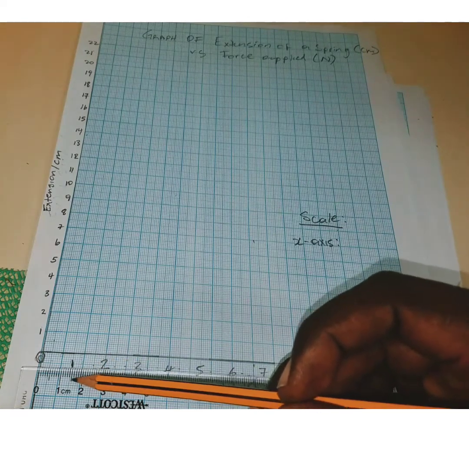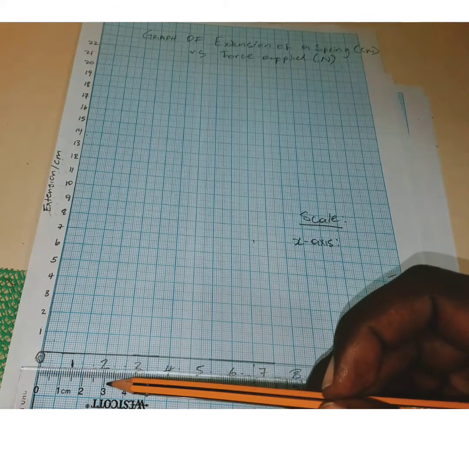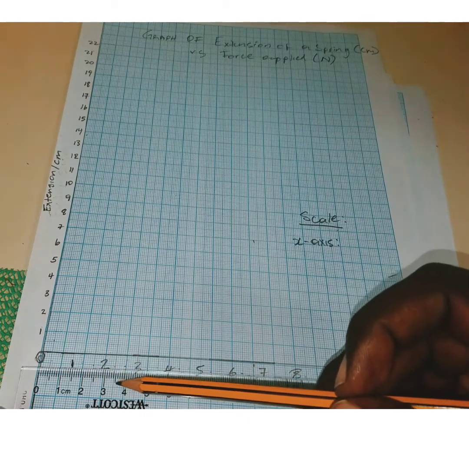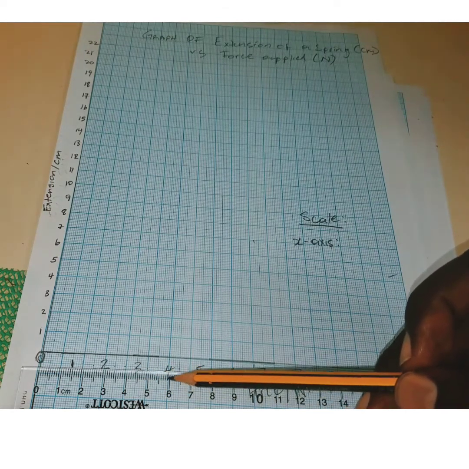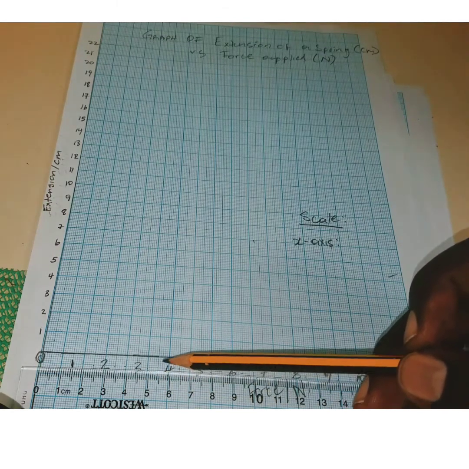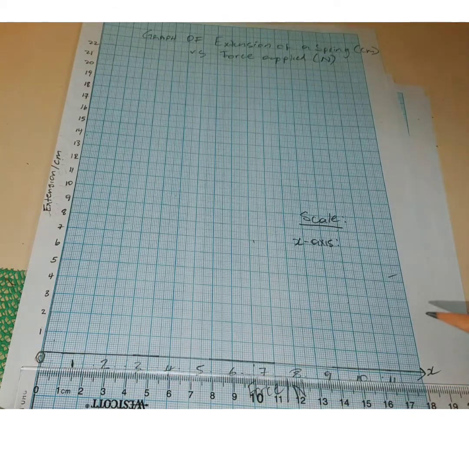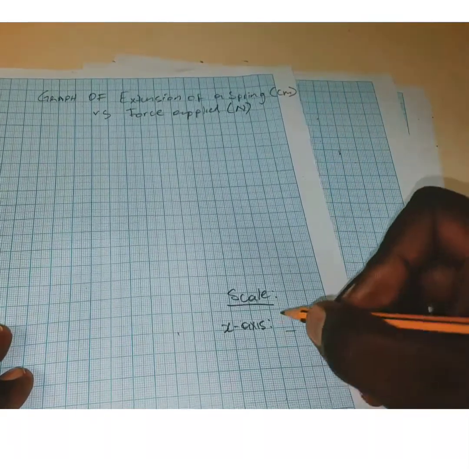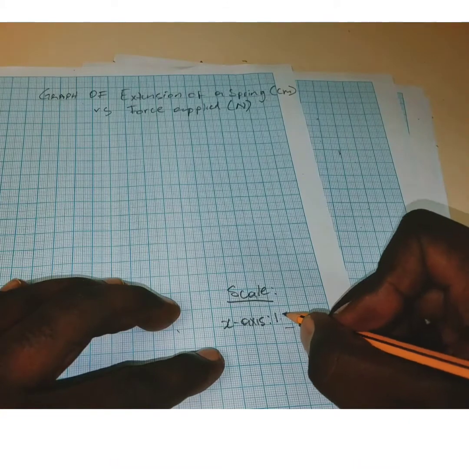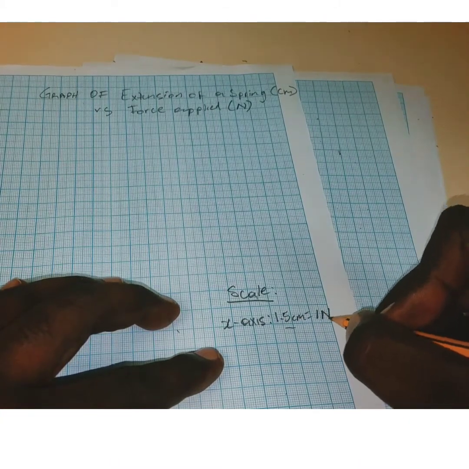Let's look at it. Here's 1.5 centimeters, and that's 1. Then we go another 1.5 centimeters, that's 2. Then another 1.5 centimeters, that's 3. Then another 1.5 centimeters, that's 4. So for every 1.5 centimeters, we have 1 Newton. And that's your scale. So on your x-axis, we would write 1.5 centimeters is equal to 1 Newton. Great.